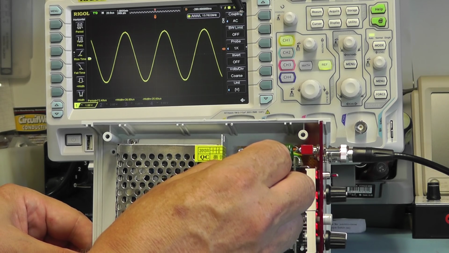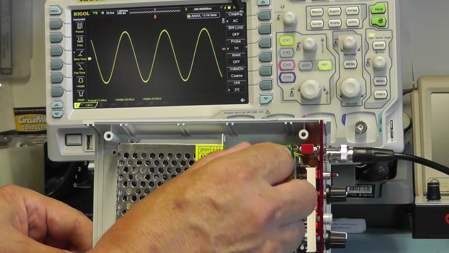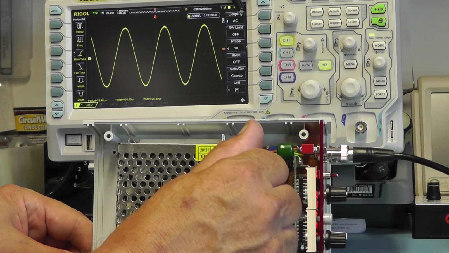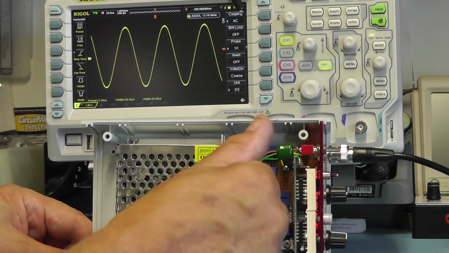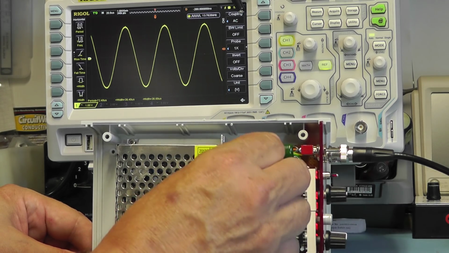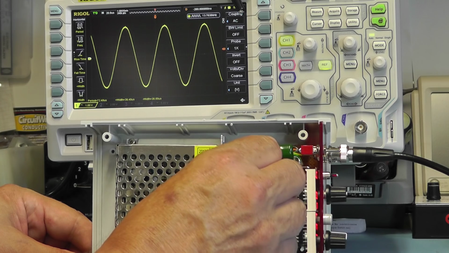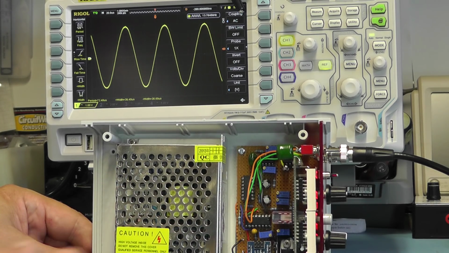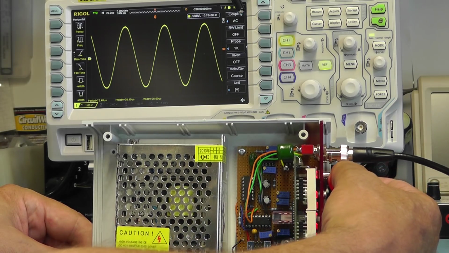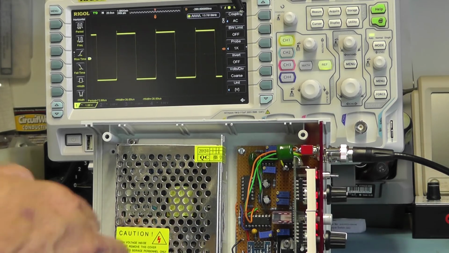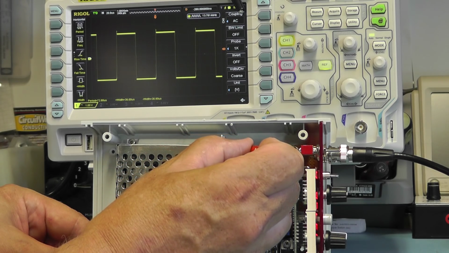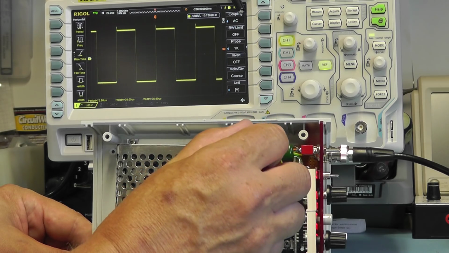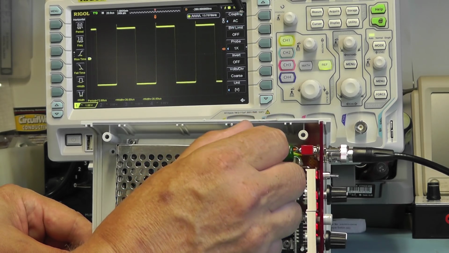That's slightly low there, so we can just adjust the little preset there, and as you see we're getting, there we are. So there we now have a sine wave signal on the output at 6 volts peak to peak. Then flick the front switch to square wave and adjust the other little preset there on the op amp to also give us 6 volts peak to peak.